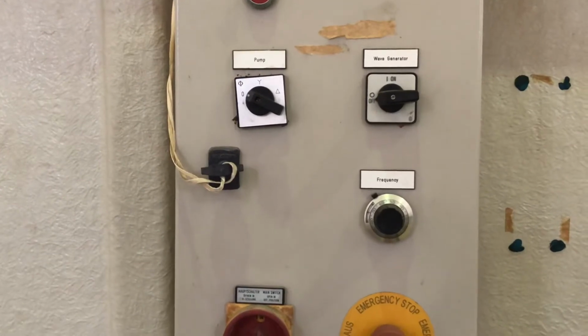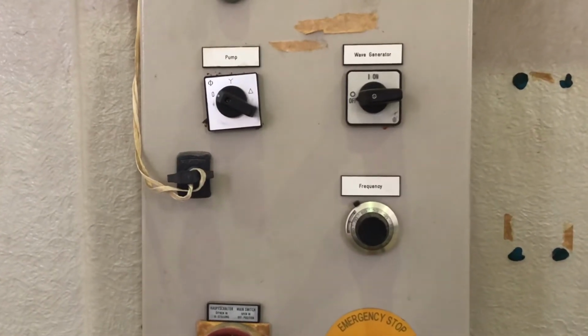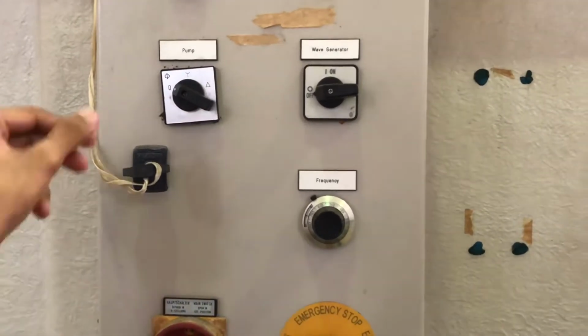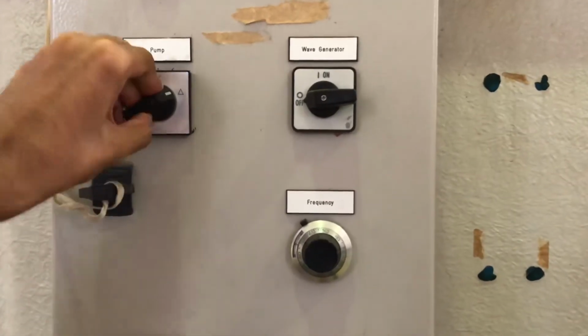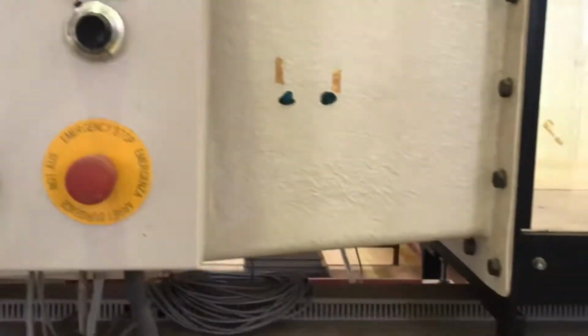So let's now move on to the experiment. In order to start the experiment, the first step will be to turn on the pump to inflow the water into the system.